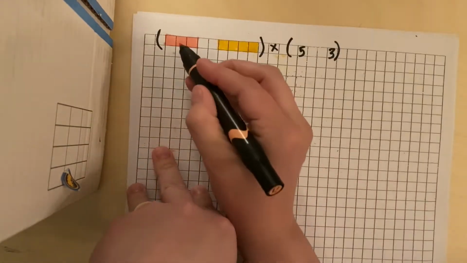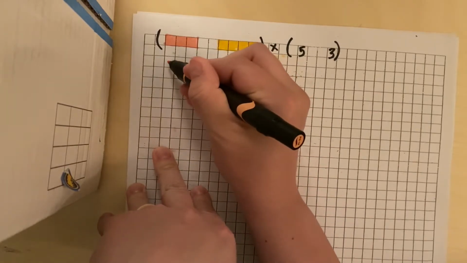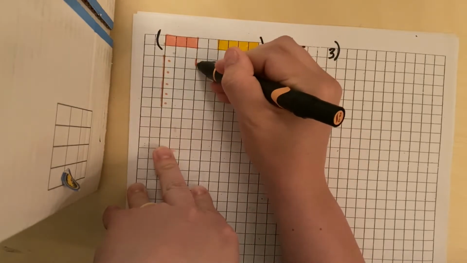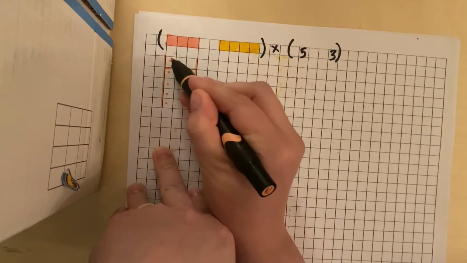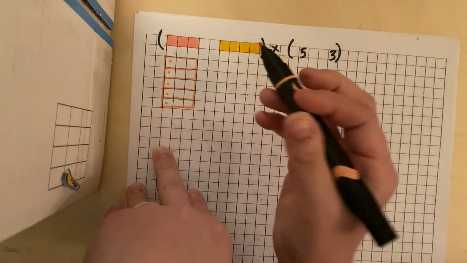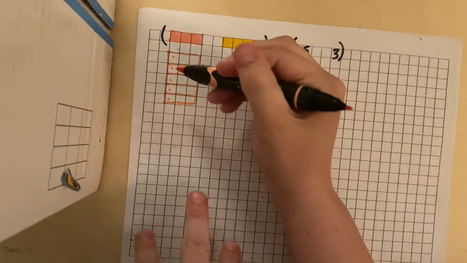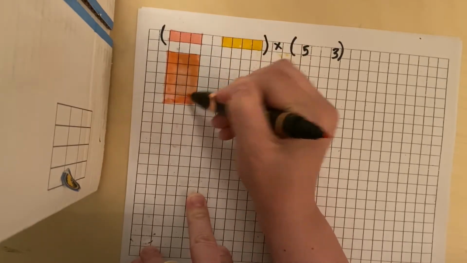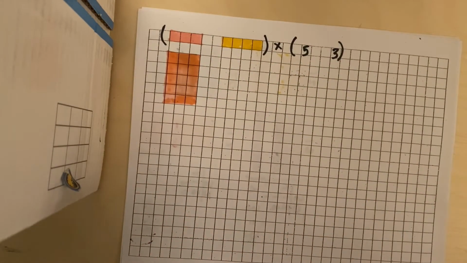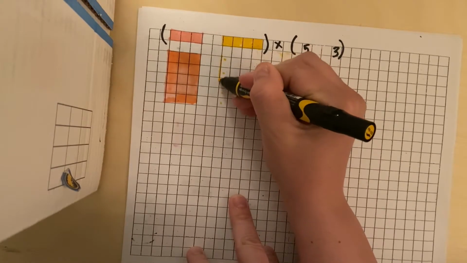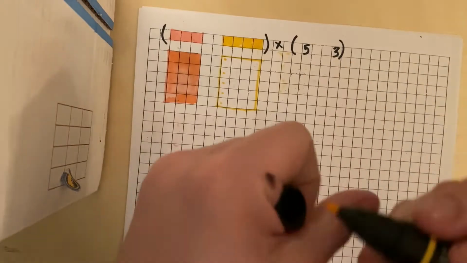So let's draw this out. We're going to start by taking everything by 5 first. So 1, 2, 3, 4, 5. You see I have 5 one time, 2 times, 3 times, 4 times, 5 times. And then I can color it in. All right. Now we're going to take 4 times 5. So 1, 2, 3, 4, 5. 4 times.